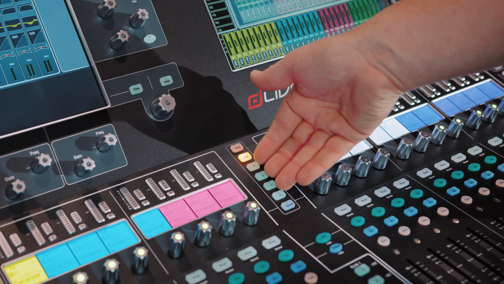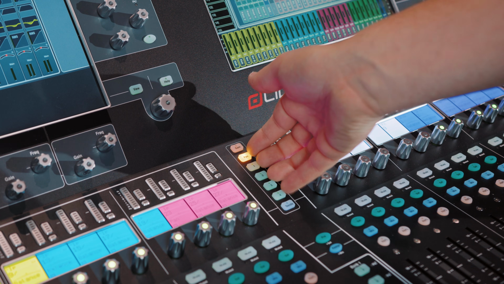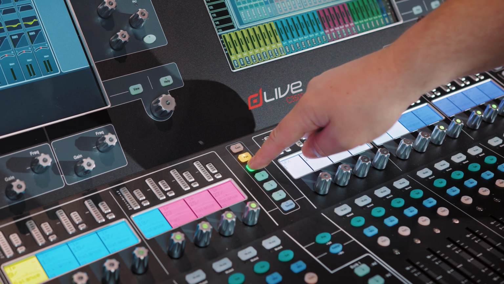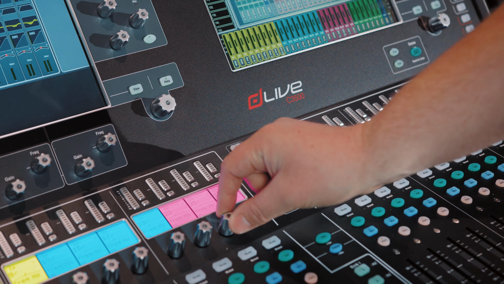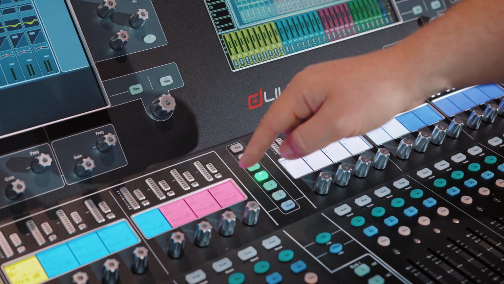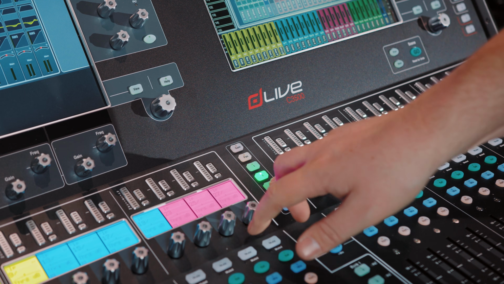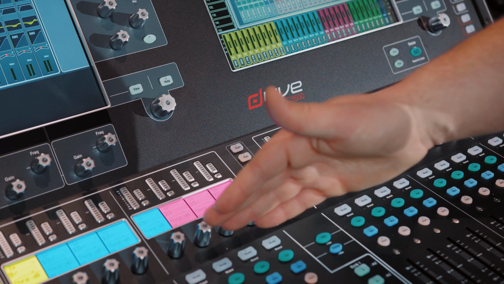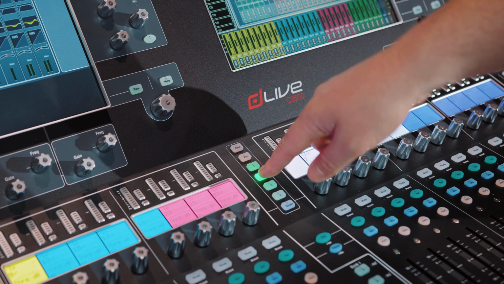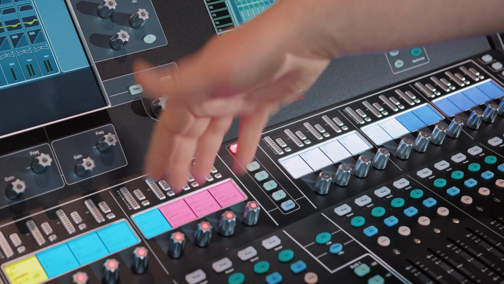And then there's 4 custom, or I only have 3 custom buttons set up here. Custom number 1 is a low cut. Custom number 2 is the gate threshold, and custom number 3 is the compressor threshold. So easy access to your processing effects as well as your pans and gains, just all right here.